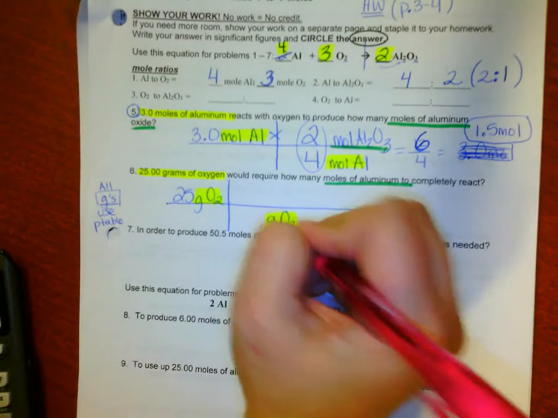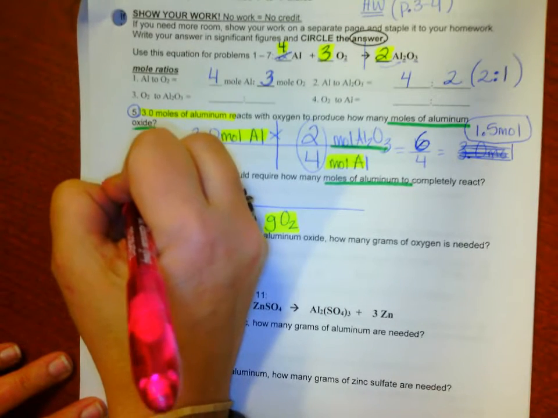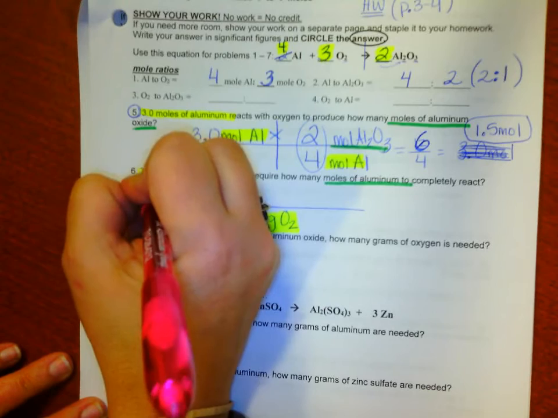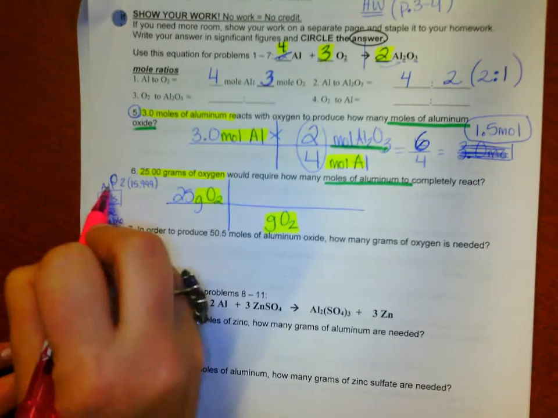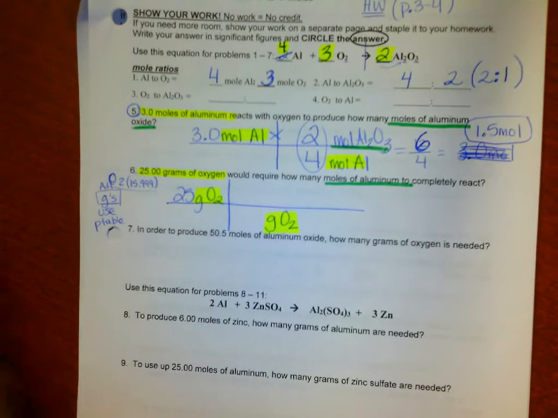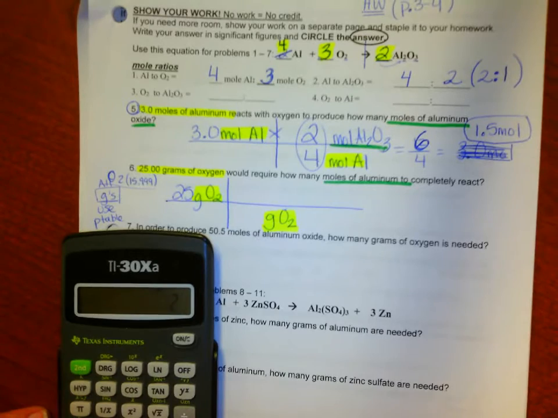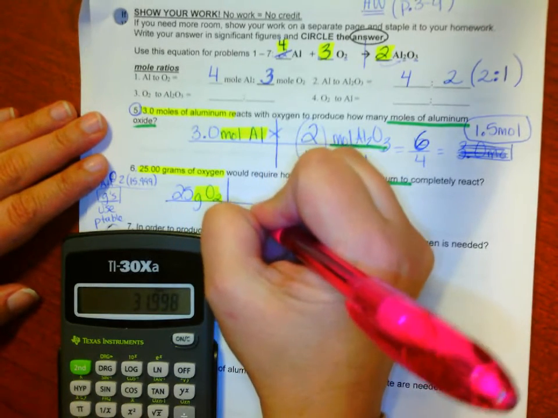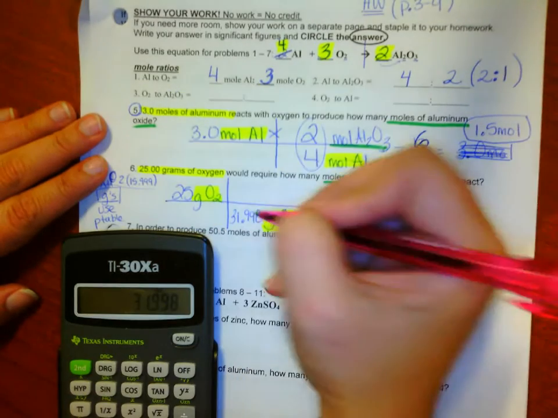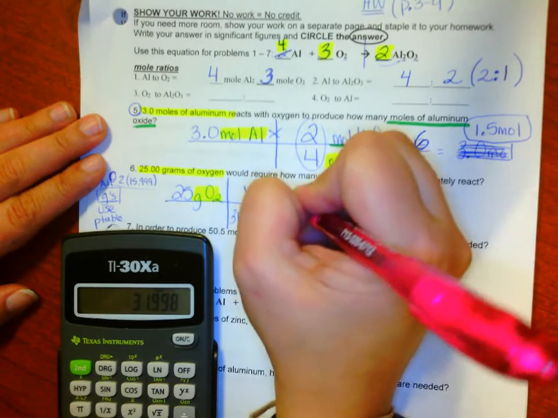So you have to go to the periodic table for oxygen, and you'll discover that oxygen weighs 15.999, and there's 2 oxygens that weigh 15.999. So 15.999 times 2 gives you 31.998. And that's how much 1 mole of oxygen weighs.